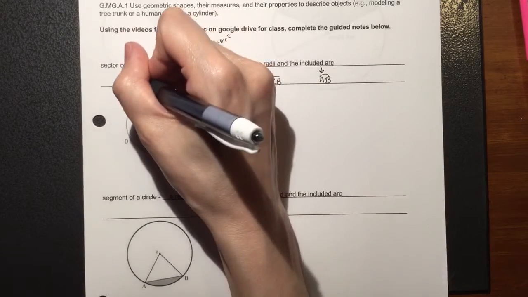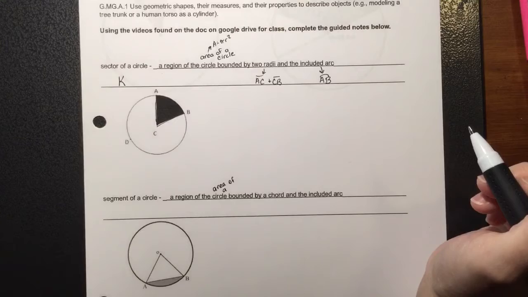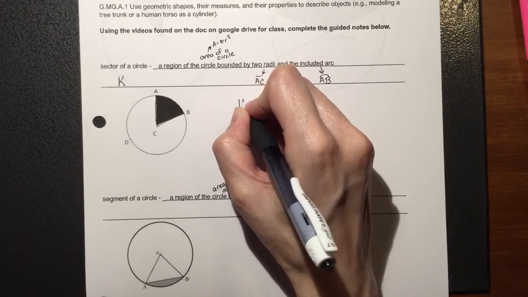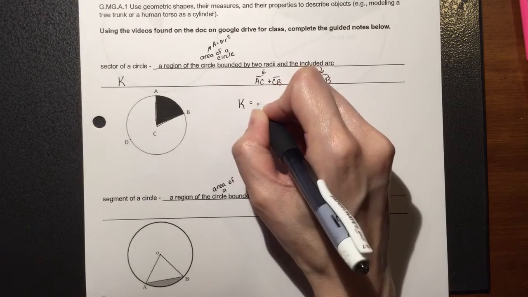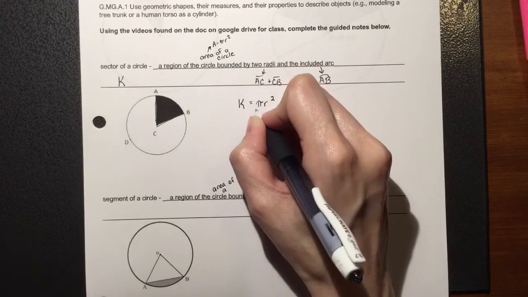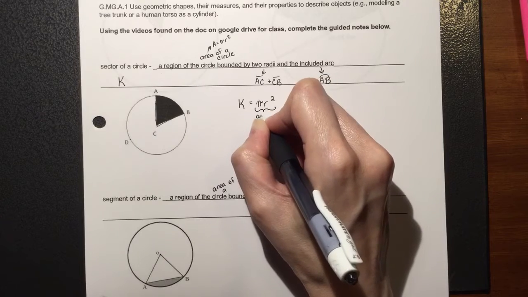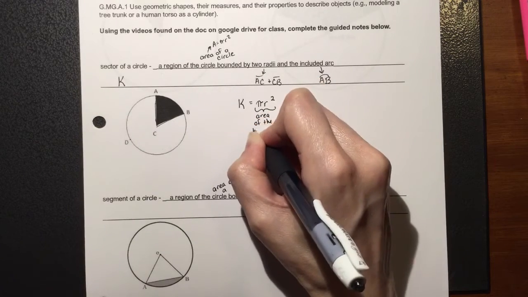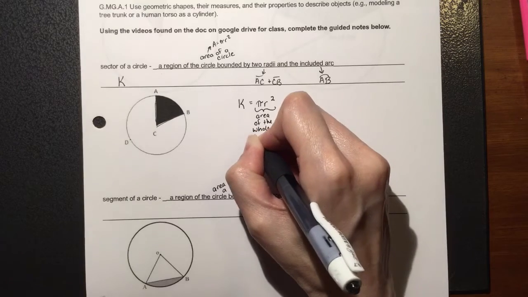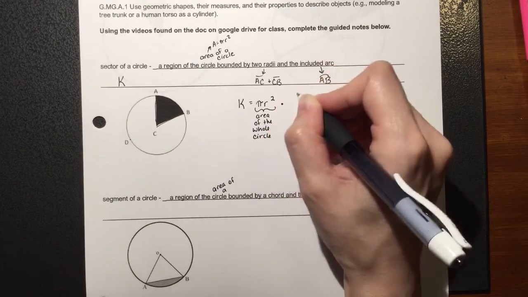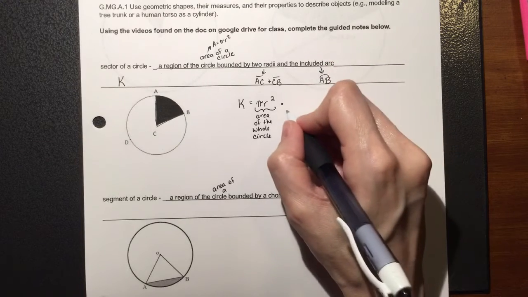So for the sector of a circle, they use K to represent the area of the sector. And the area of the sector of a circle is going to be equal to pi r squared, so the area of the whole circle, times the fraction that you have.